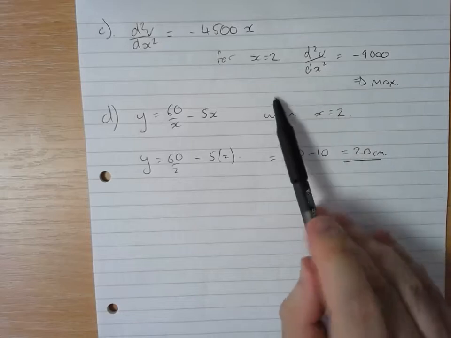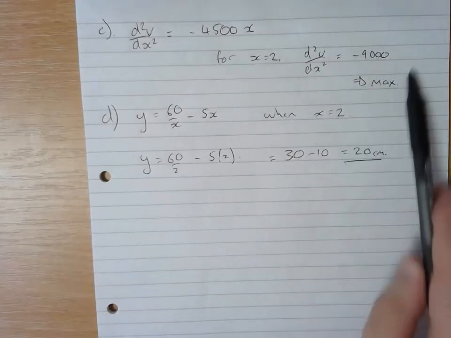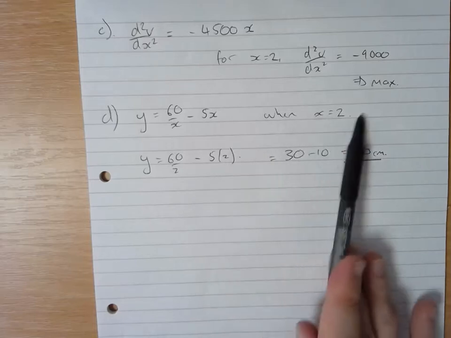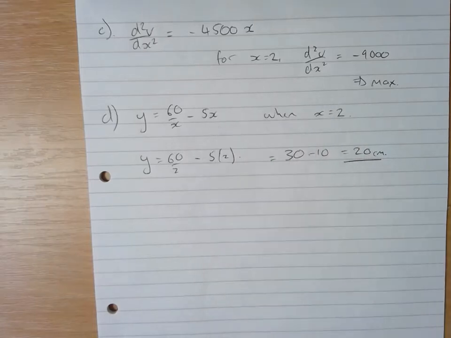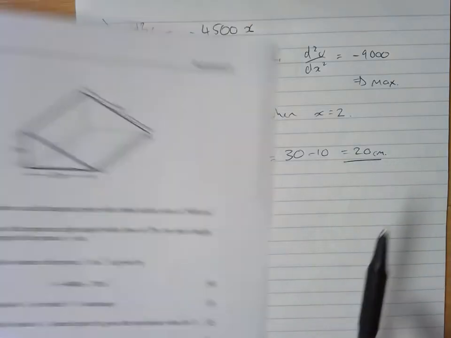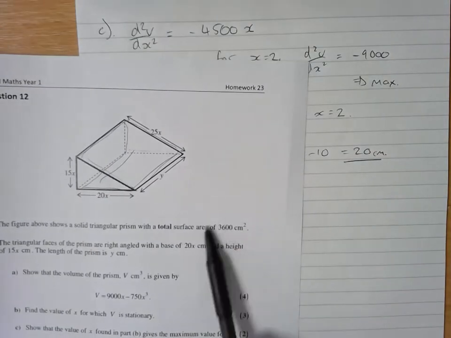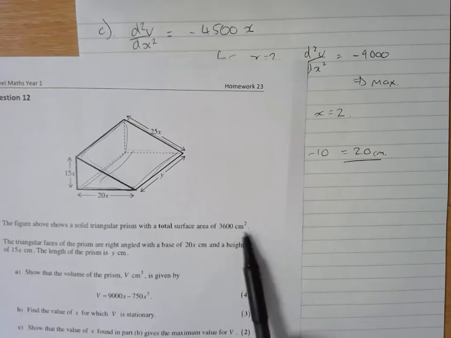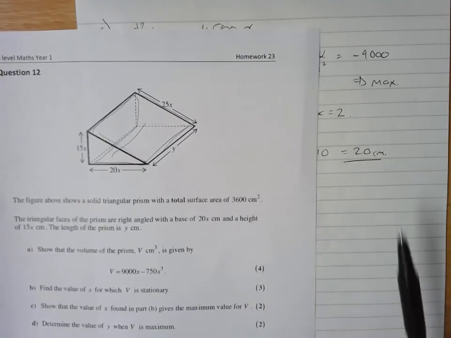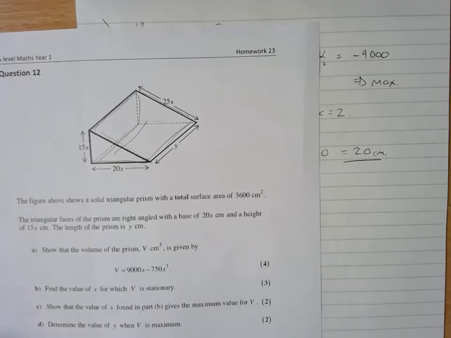Really important in here to state that this is a maximum, not just leave it straight at that. And here we're just after the value of y by subbing in and getting to the optimal value for y. So if you were to make this and you had this much sheet metal, because this is surface area, if you were to set x equal to 2 and y equal to 20 centimeters, that would give you the biggest possible volume for whatever you wanted to keep inside your box.